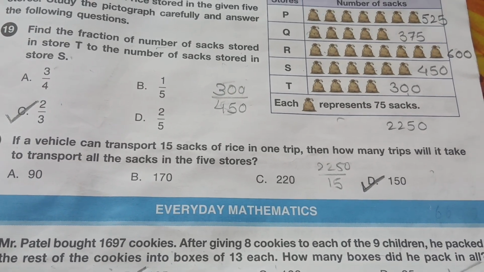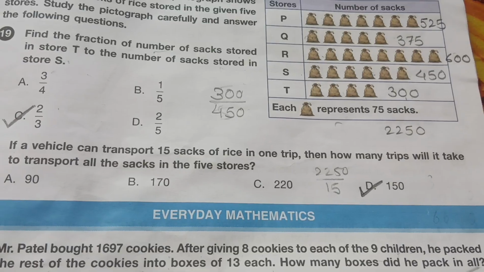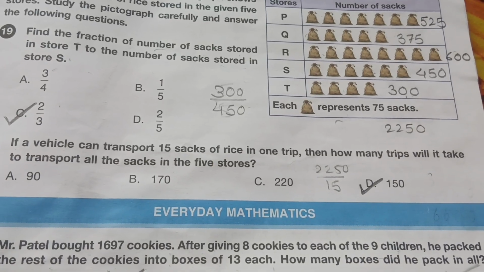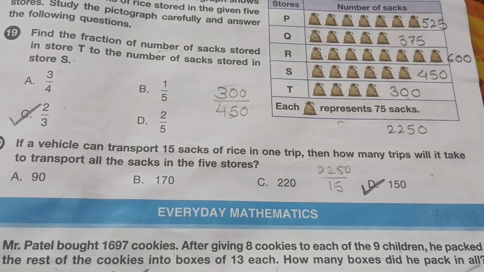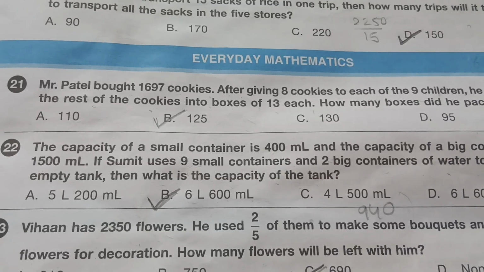If a vehicle can transport 15 sacks of rice in one trip, then how many trips will be taken to transport all the sacks in 5 stores? The total number of sacks is 2250. Dividing it by 15, we get the answer 150. Option D.